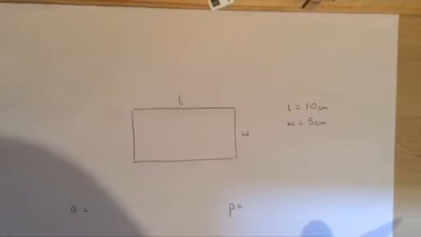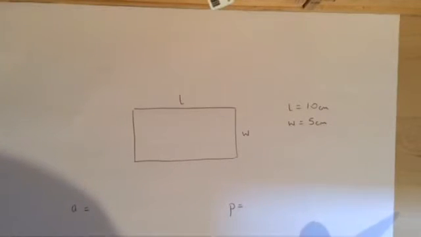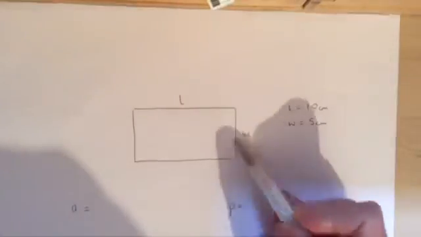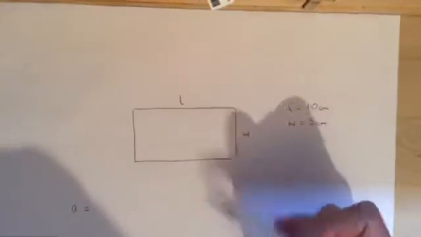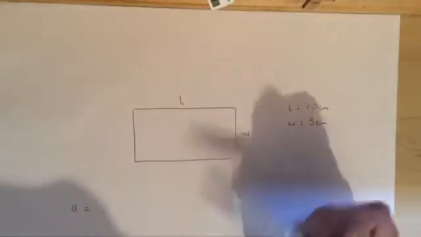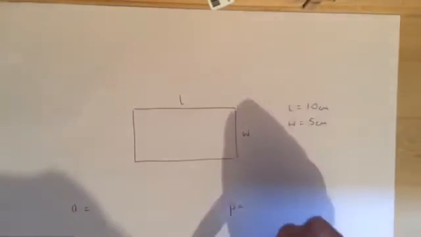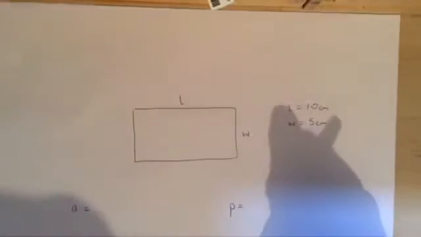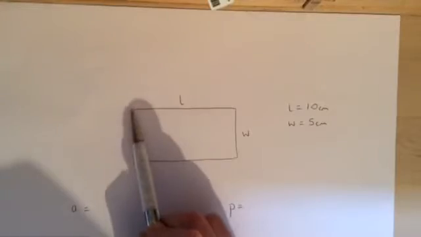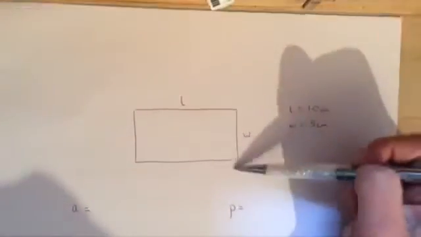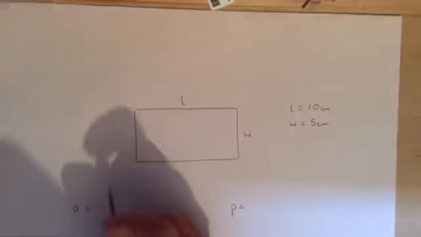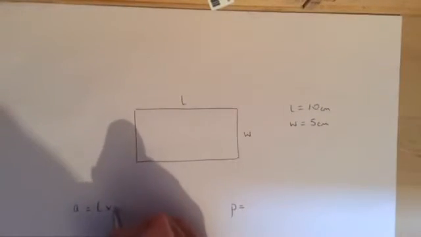area and perimeter. Okay, so I have an oblong here and I have length, which I've labelled L, and width, which I've labelled W, but I could equally have put A and B or X and Y. It doesn't really matter, but I've chosen L and W because it's length and width. And we know that to calculate the area of this oblong, we need to multiply the length by the width, because the area is telling us the space inside. So therefore we're doing length times width.